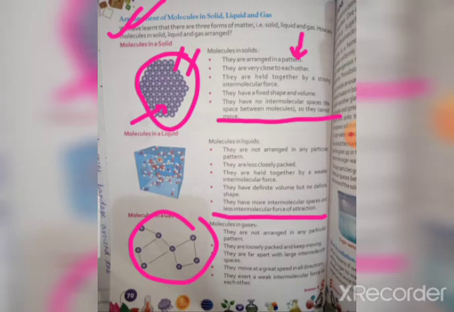For example, you can see this molecule and this molecule. There is a large gap between them, and they exert a weak intermolecular force on each other. So they exert forces on each other. Okay, remember the differences between solid, liquid and gas. Okay, come to the next page.